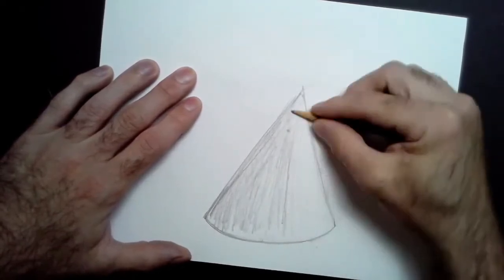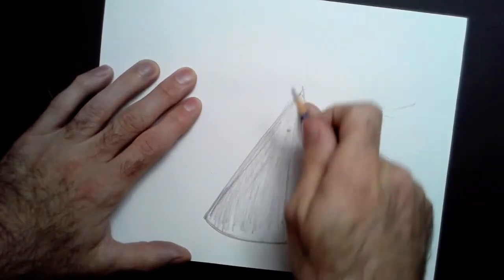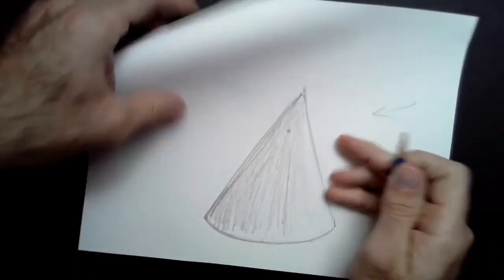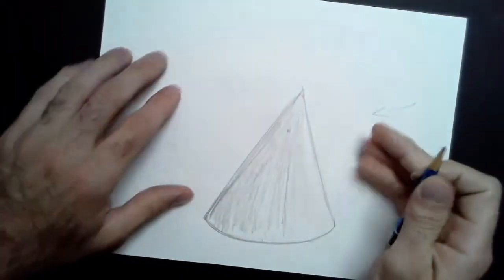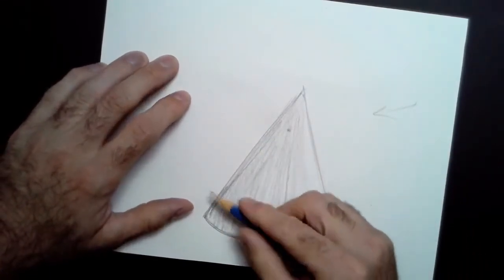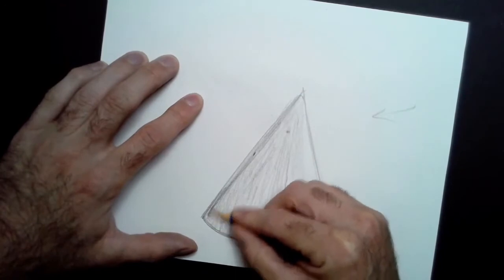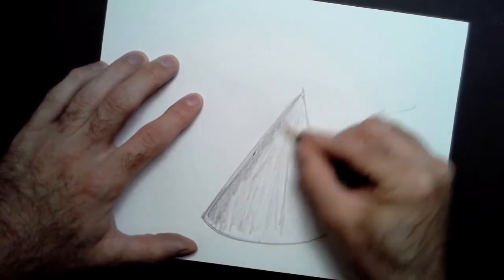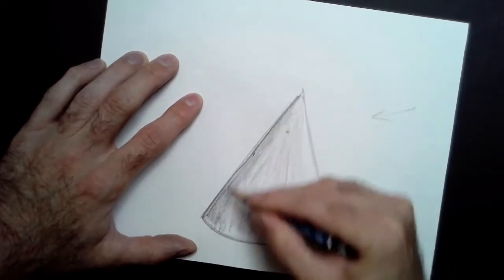So as I wrap around the other side of the cone, I'm going to get towards where the brightest part is, and I'm going to leave this sliver empty. And as you can see, a little piece of stuff underneath my paper caused a dark mark there. So make sure your work surface is clean. Now that I have a tone established, I can start to darken in that far edge. Really get that a nice dark edge there.